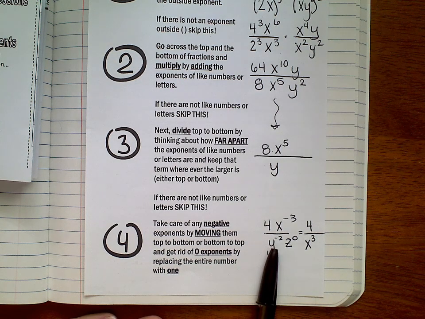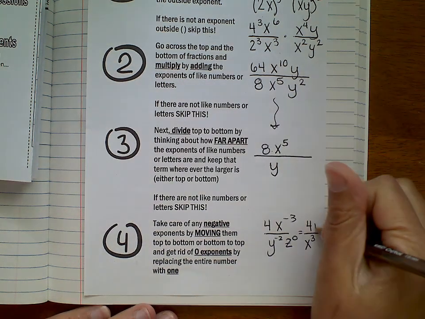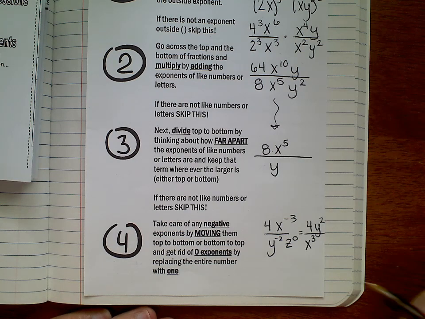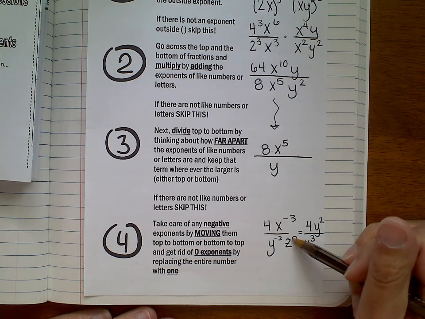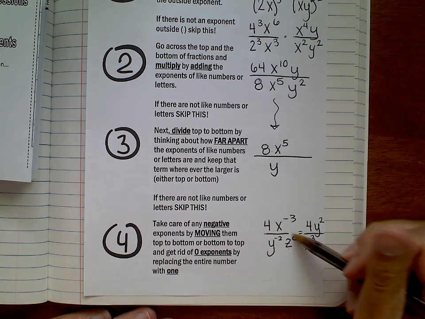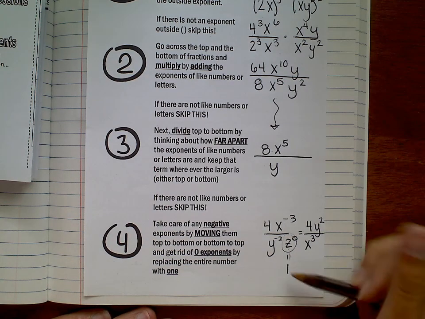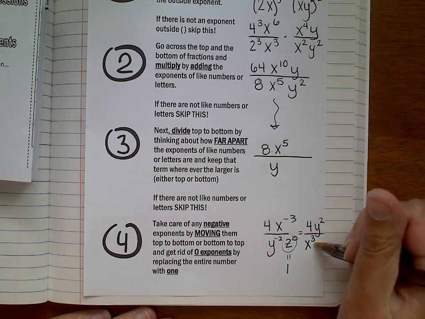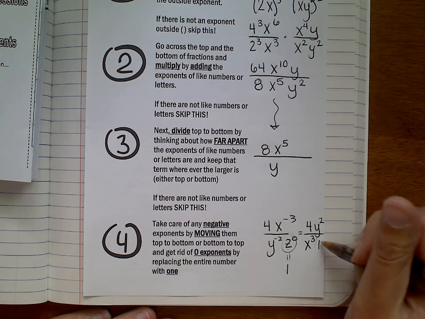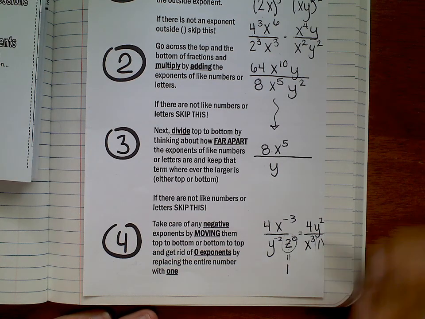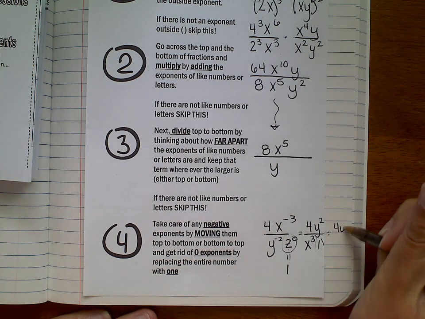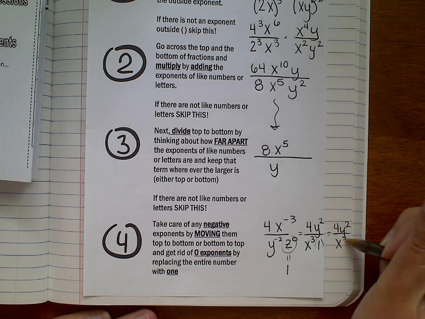It's on the bottom now, so it's going to move to the top so that it can become positive. And then anything to the 0 power is just completely replaced with a 1. So this is 1, and it stays on the bottom, and anything times 1 is that thing, so you kind of don't need to put that 1 there. And so this would be your final answer, 4y squared over x to the third.